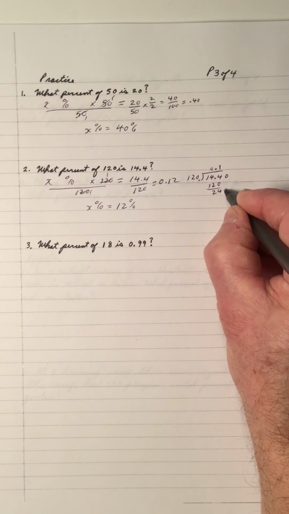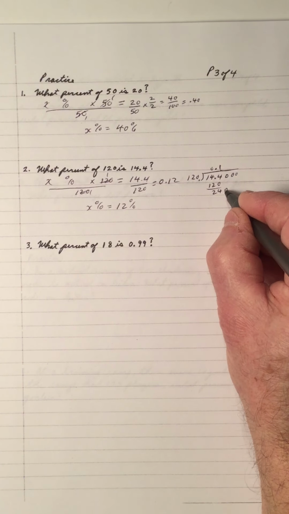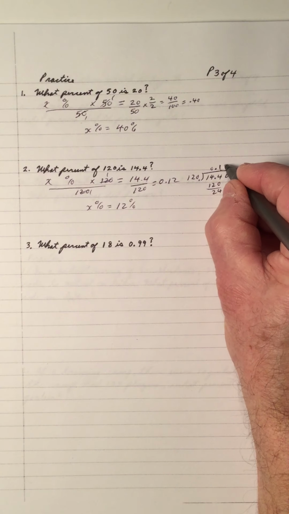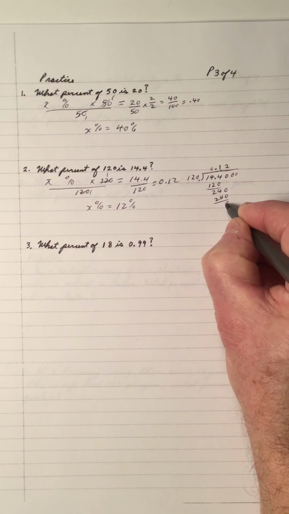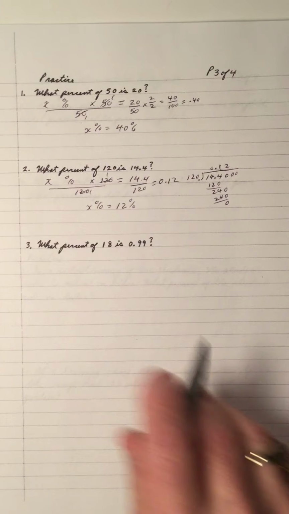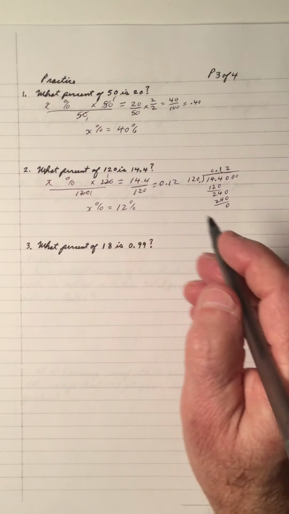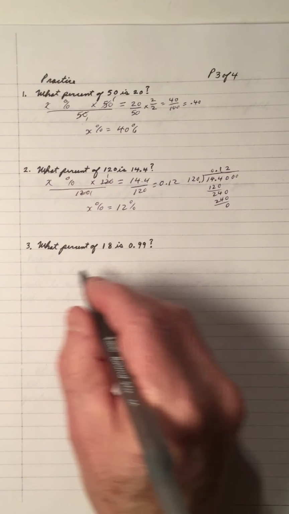You bring down a 0. You can put as many zeros as you want. Bring down the 0. So 120 into 240 is 2. So that's 0.12. Subtract, you get a 0. So you get decimal 12, which is 12%. Your choice. Or you can do the calculator. We already did the calculator. So you've got a few options.